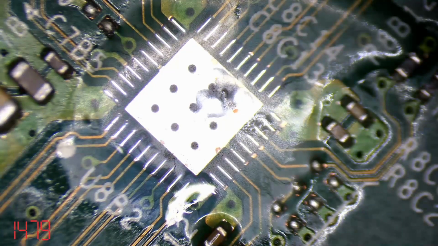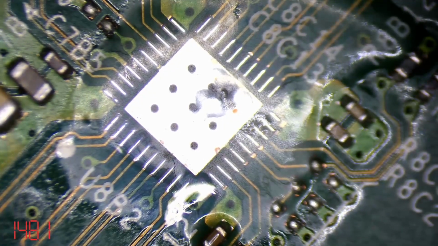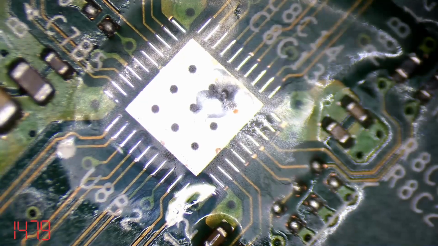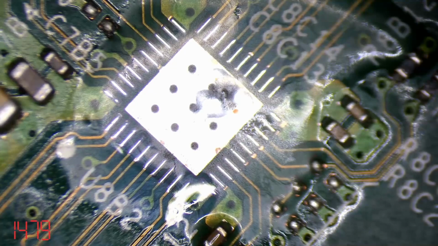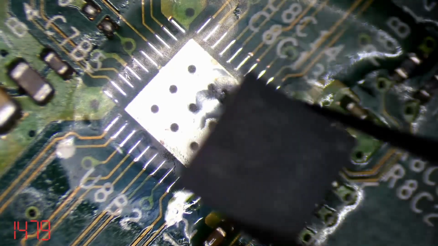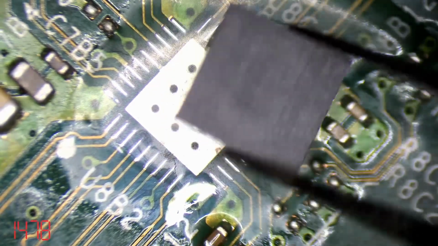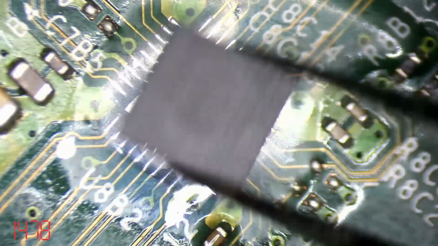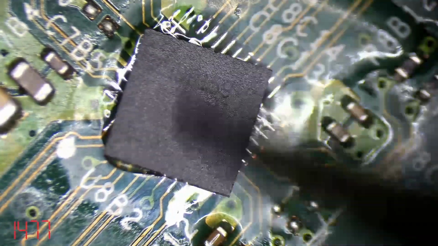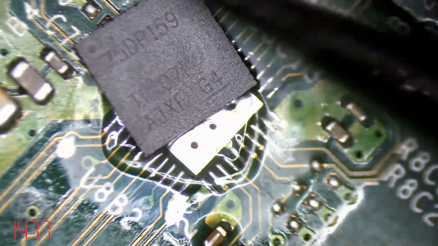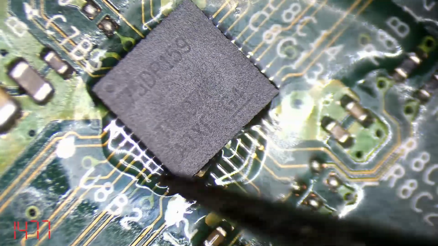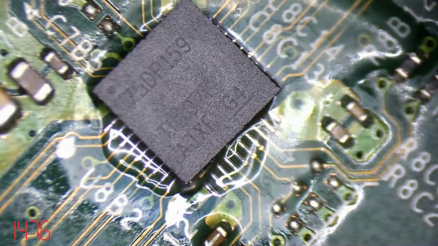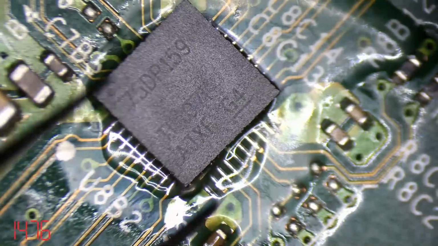Rest that there. Flip this over. Make sure we're the correct way round.